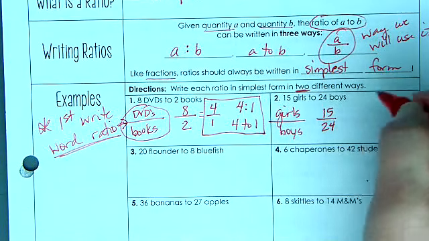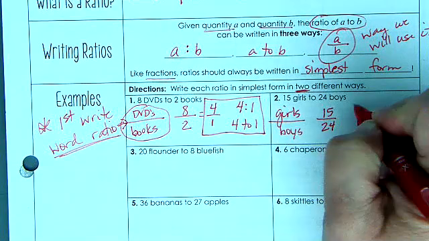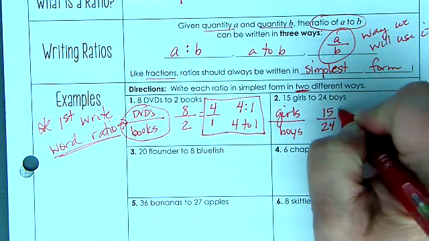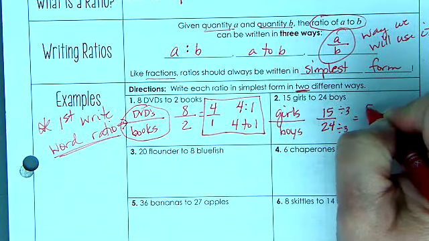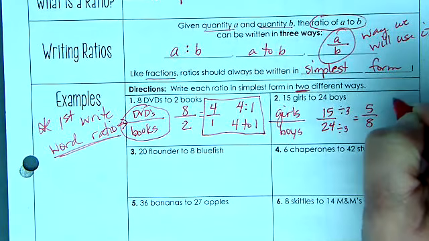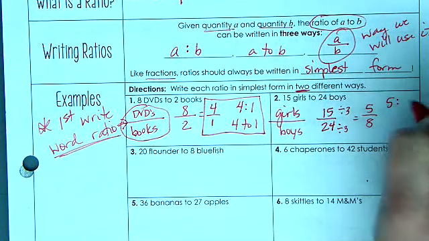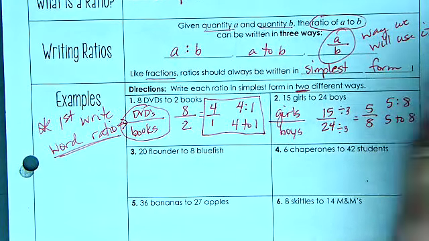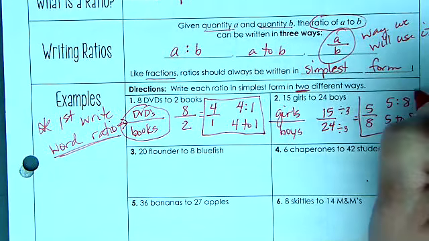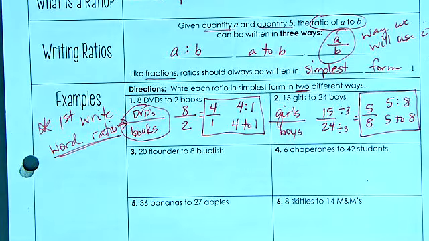Yep, 3 can. So I'm going to divide by 3 to both, and that's going to give me 5 over 8, which can also be done as 5 colon 8, or the words 5 to 8. All 3 of these are acceptable answers.